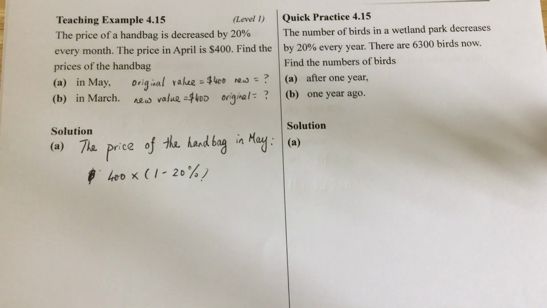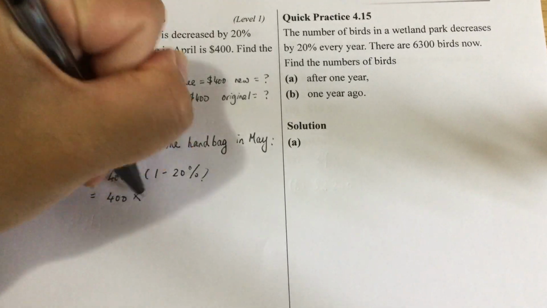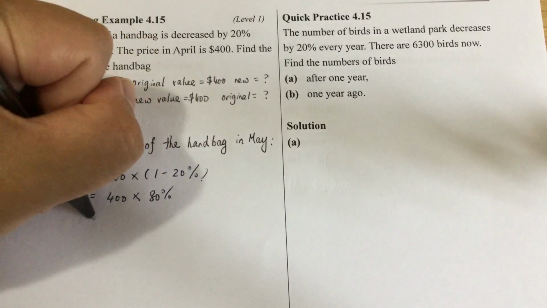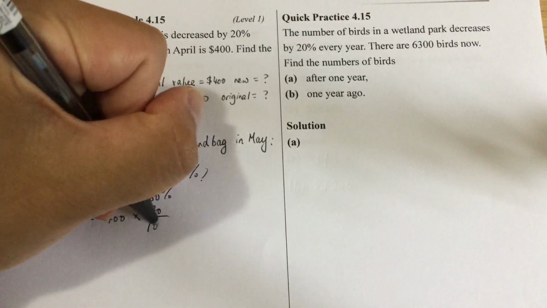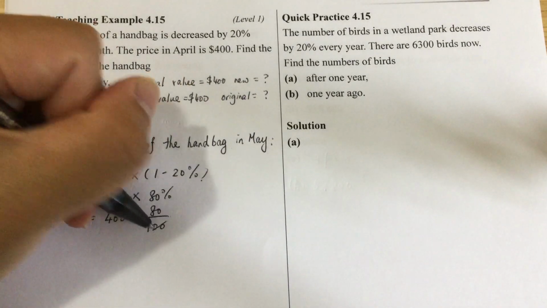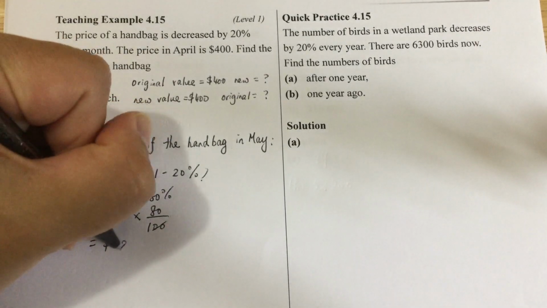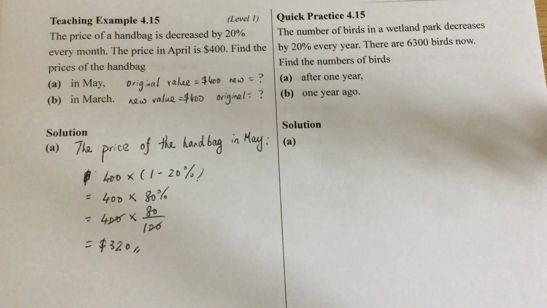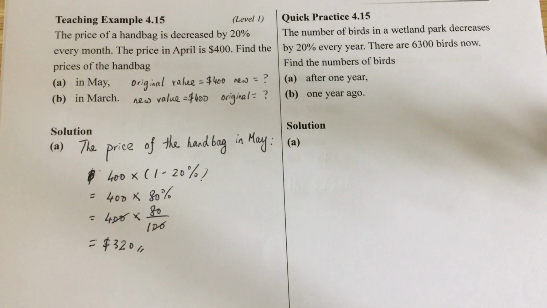This is the new value you're going to calculate, and then equals 400 times 80%, which is 400 times 80 over 100. We will do the cancellation, and the answer is $320 for the price of the handbag in May. This is part A.